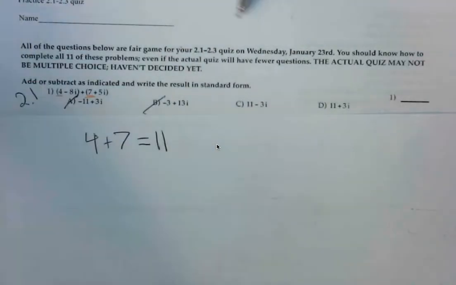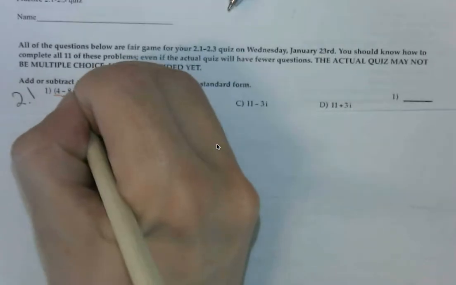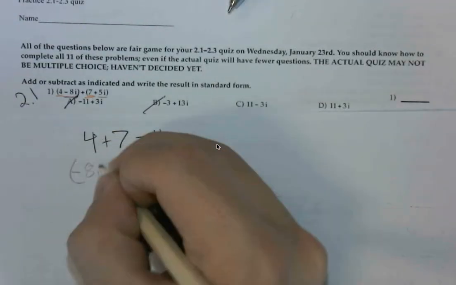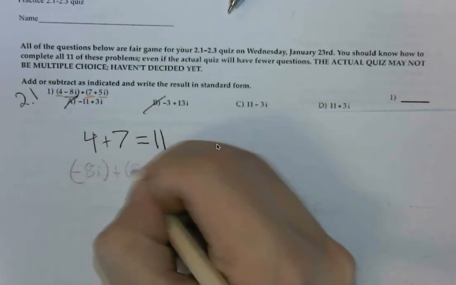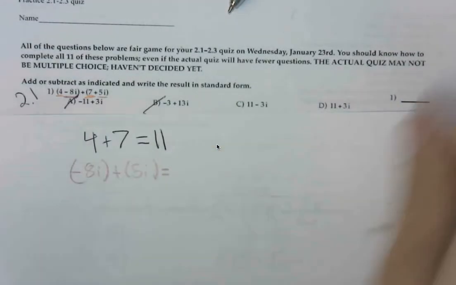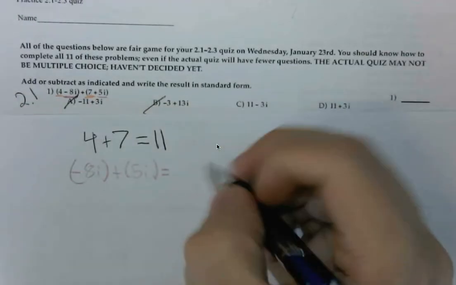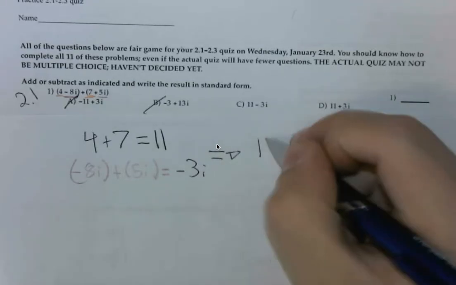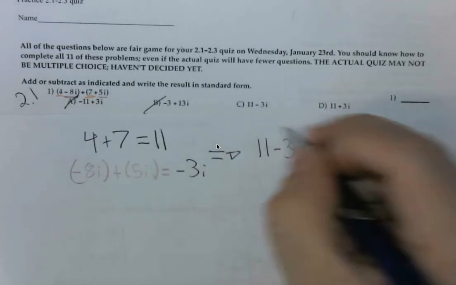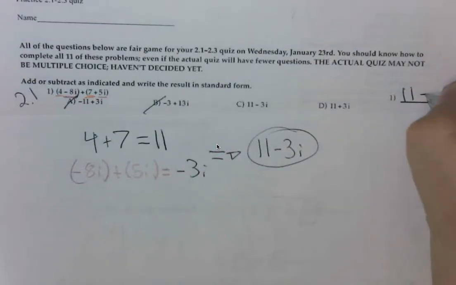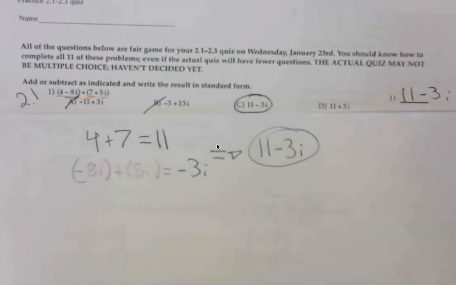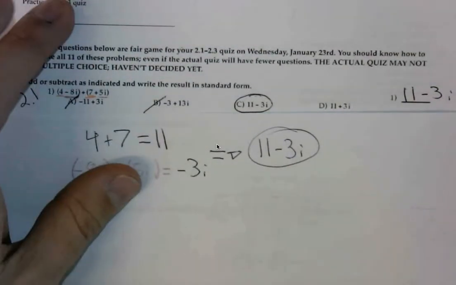Your complex numbers are negative 8i and 5i. So negative 8i plus 5i. What's that going to get you? Negative 3i, of course. When you combine both of these together, 11 minus 3i is your best bet, which is going to match up with C. Pretty easy, similar to combining like terms.